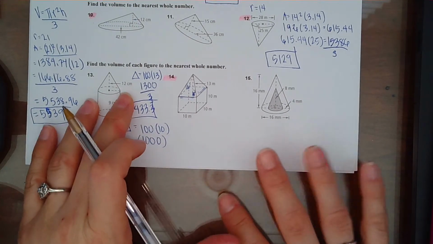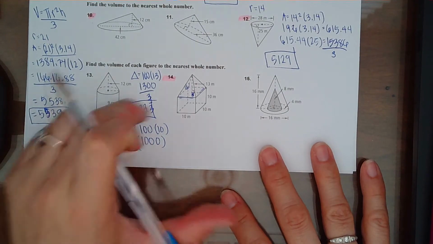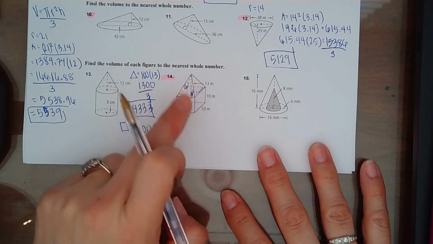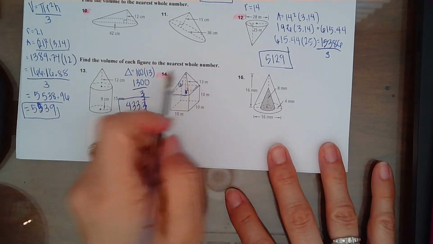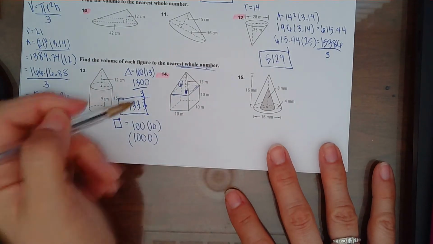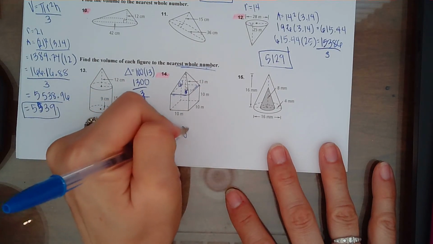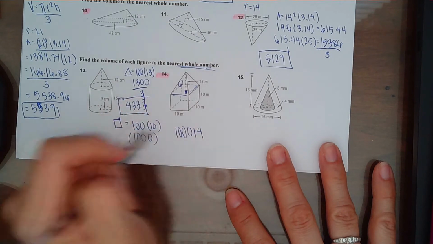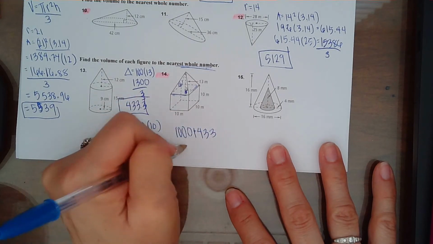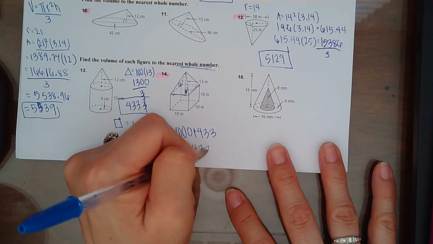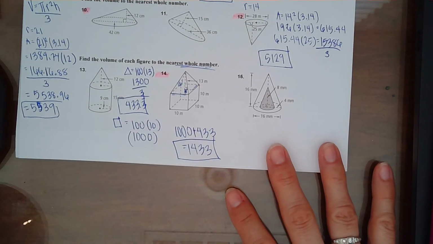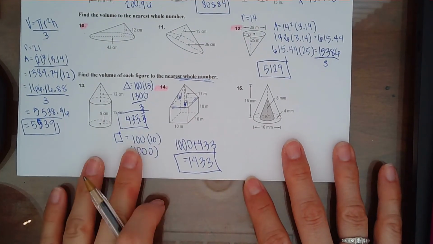So now I just get to add these two together, right? The area of this one plus the area of that one. So it says whole number. I'm not going to include the decimal. I'm going to do 1,000 plus 433, and I'll get 1,433 as my answer. Okay.